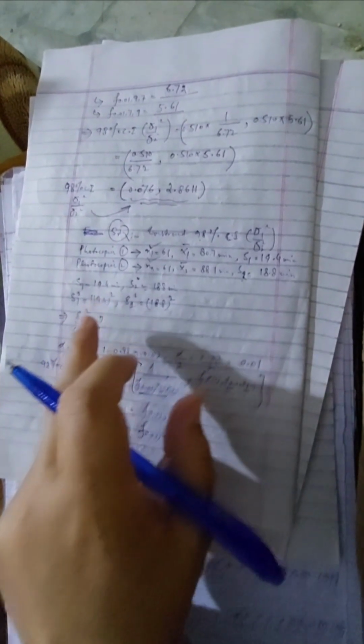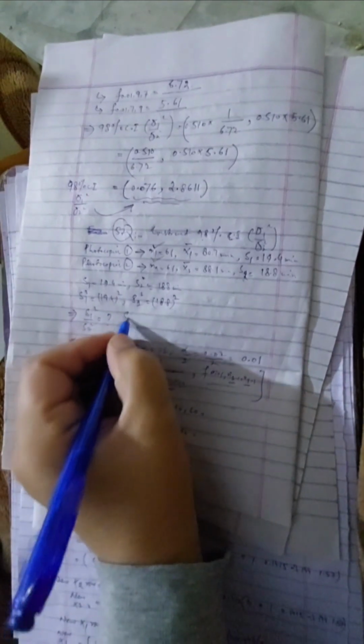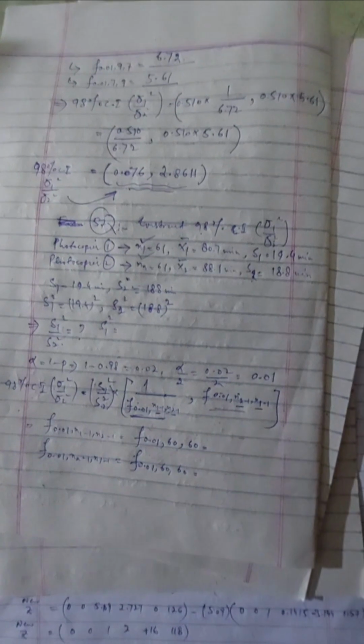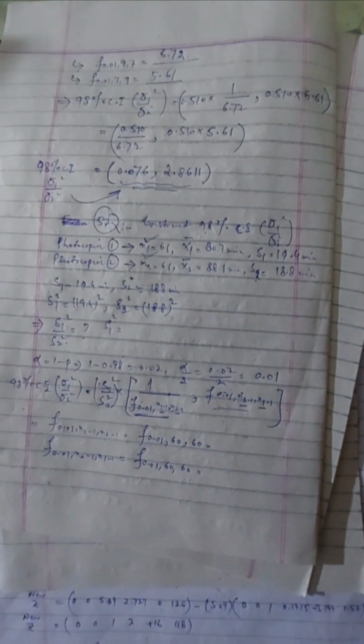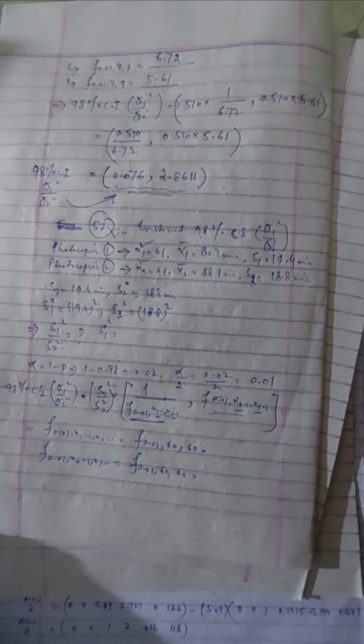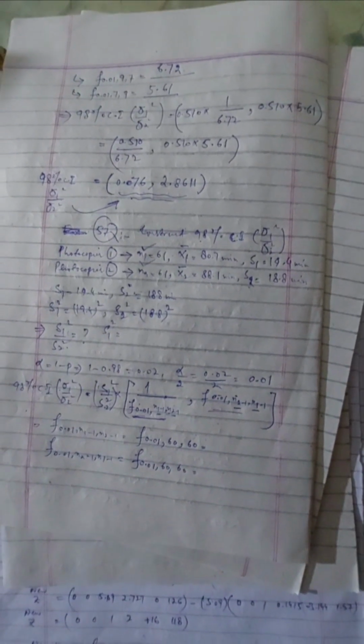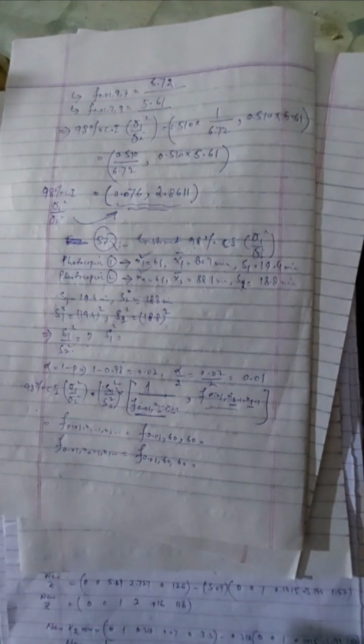So s1 square is equal to 19.4 square, so let's calculate it. 19.4 whole square is equal to 376.36.